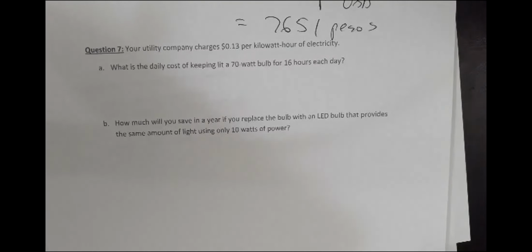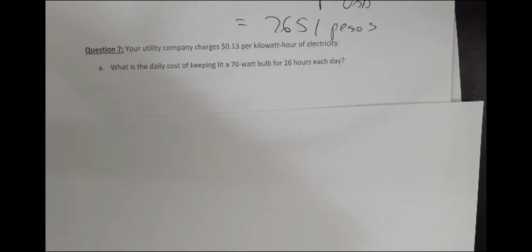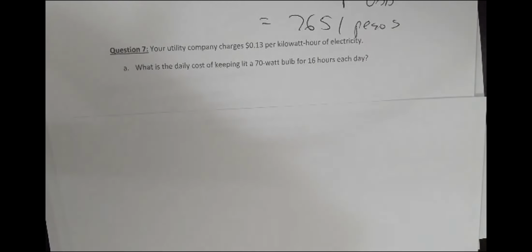Your utility company charges 13 cents per kilowatt hour. What is the daily cost of keeping a 70-watt bulb on for 16 hours each day? Oh man, I guarantee you, people are going to miss this on this first thing that you do. We're charging per kilowatt hour. Guess what we want to know? The kilowatt hour. If they're charging per kilowatt hour, we want to know how many kilowatt hours we're using.